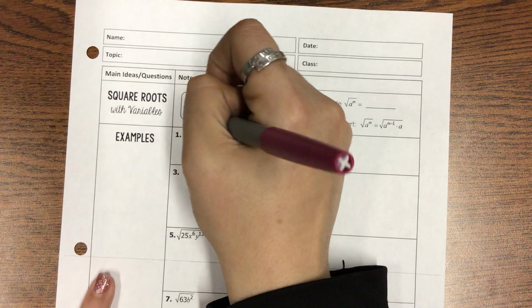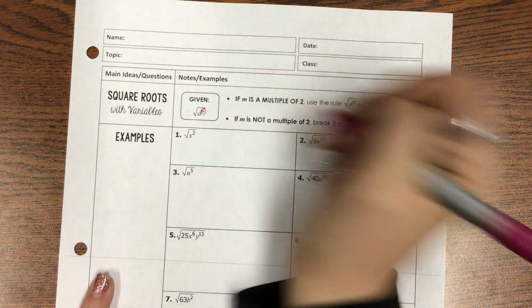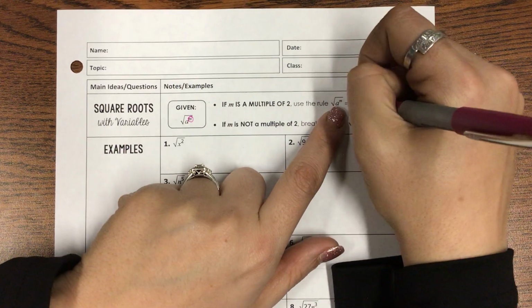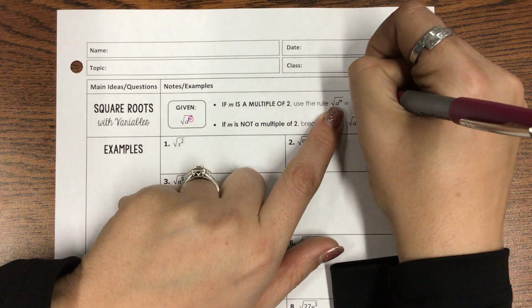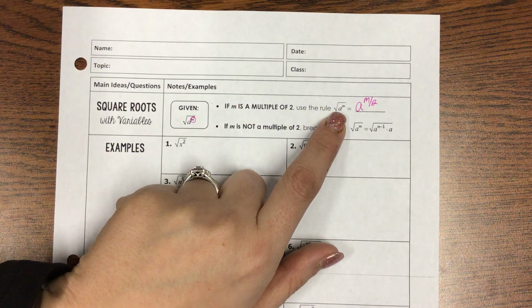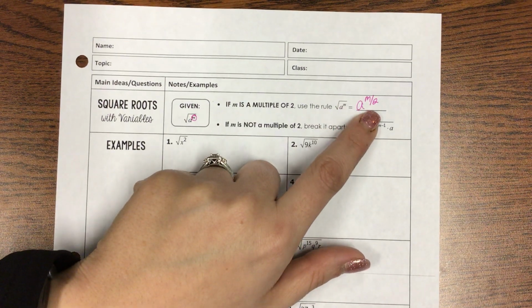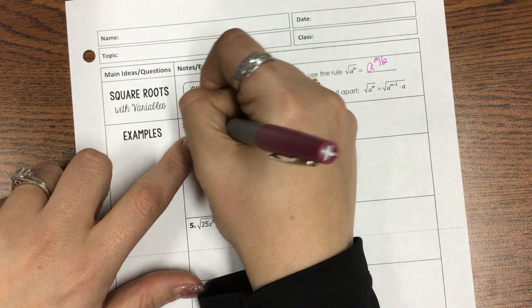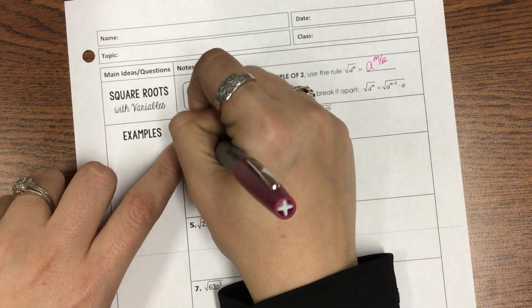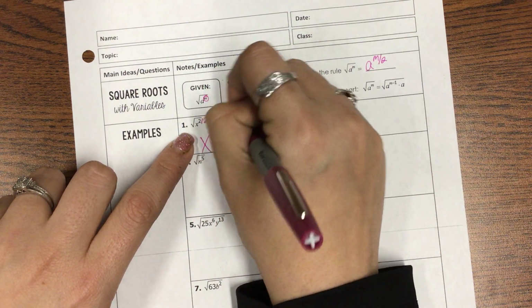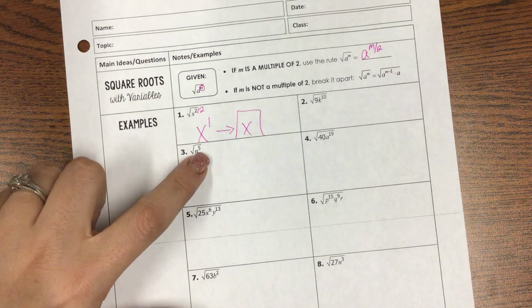So if my variable inside has an exponent that's a multiple of 2, I'm going to take that exponent and divide it by 2. To take the square root of a variable, I'm going to take my exponent and divide it by 2 when it works perfectly. So 2 divided by 2 is 1. So that answer would be x to the 1, which is the same thing as just an x.